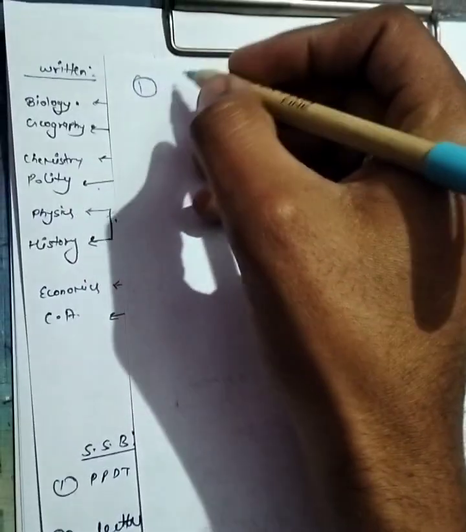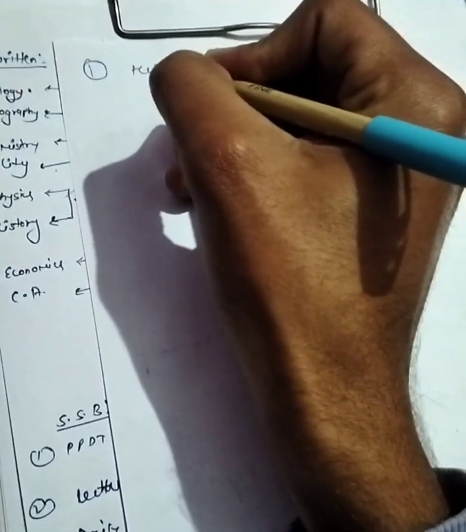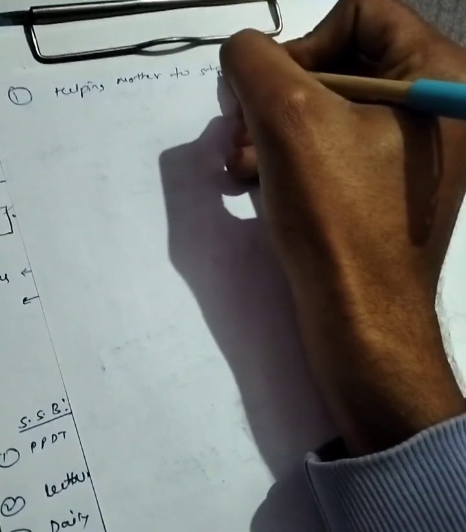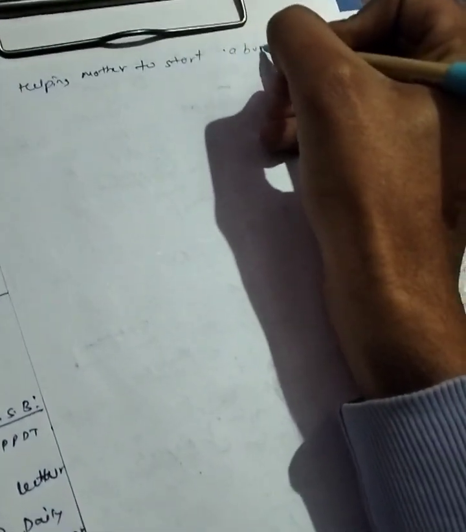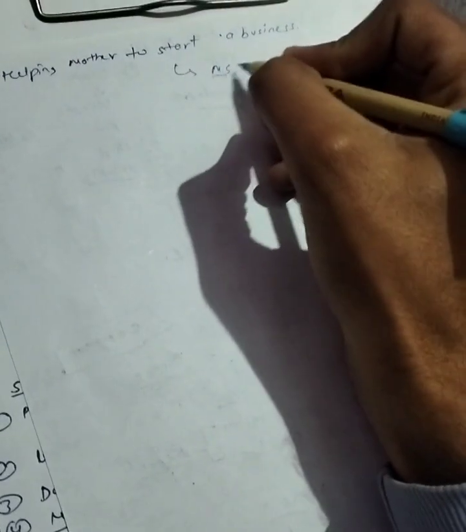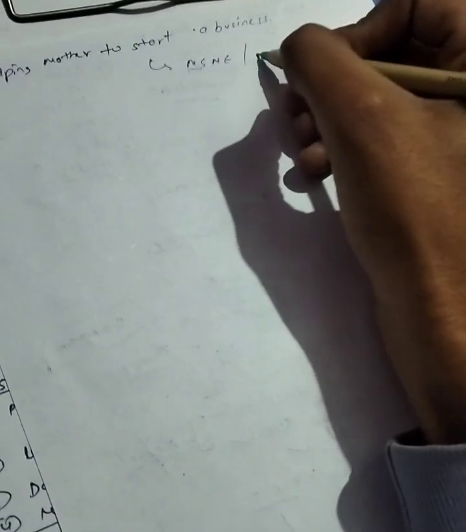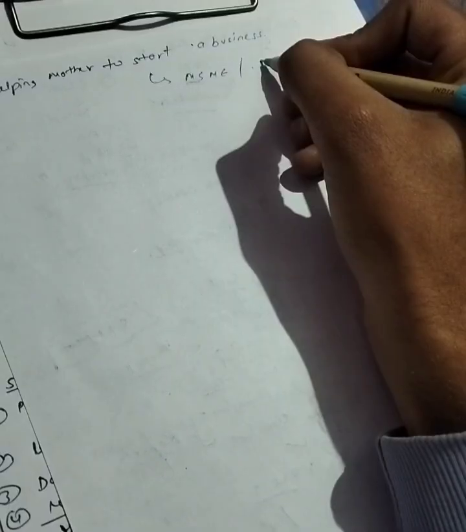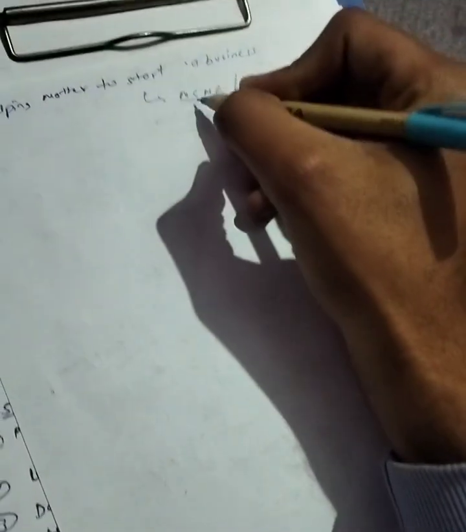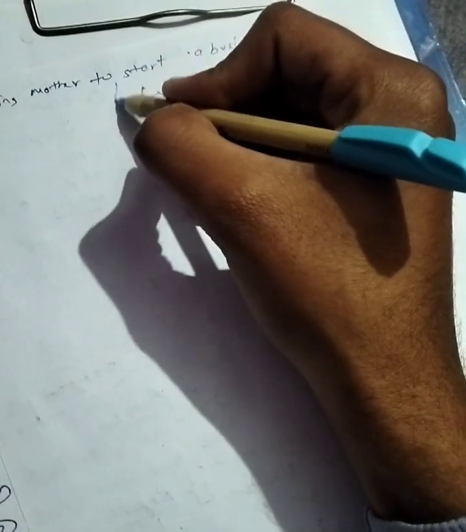For the first theme, we can make a helping mother to start a business. In this theme we can include more themes like MSME, which indicates a small business, or some type of handicraft work. So we can discuss this theme differently. Firstly, go with the small scale business.